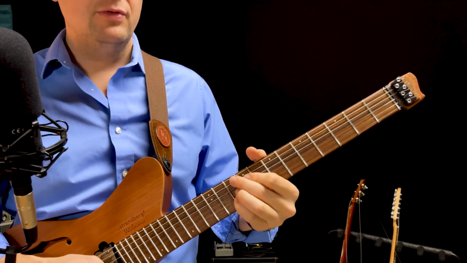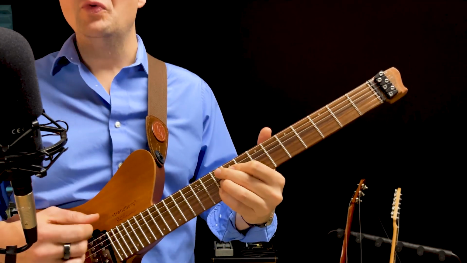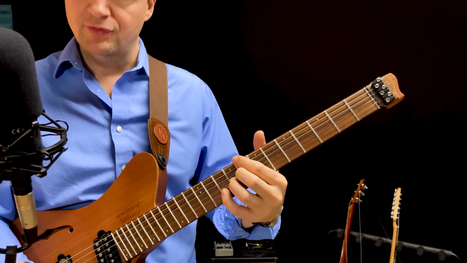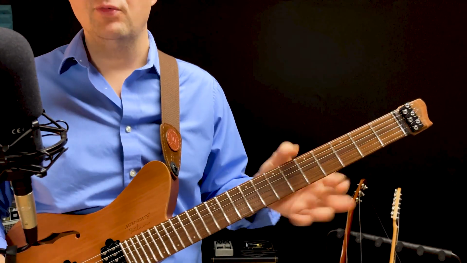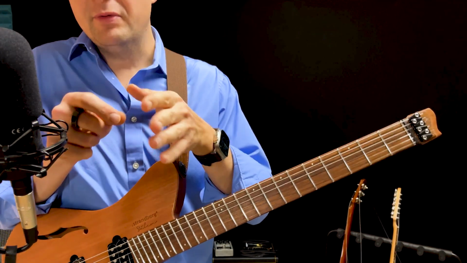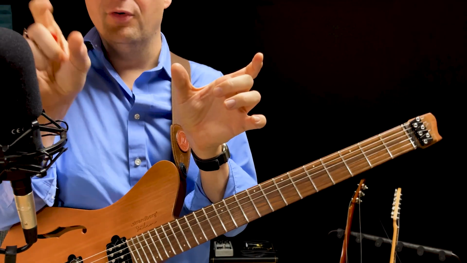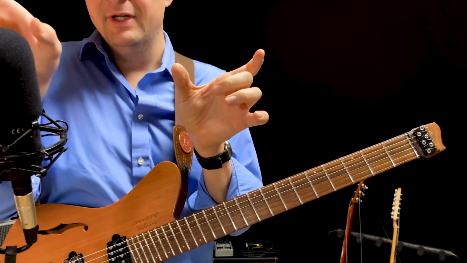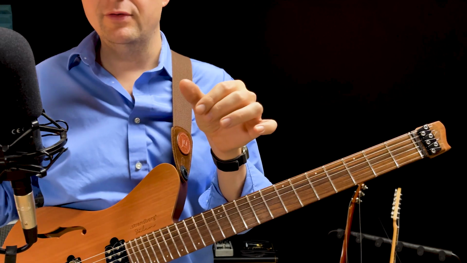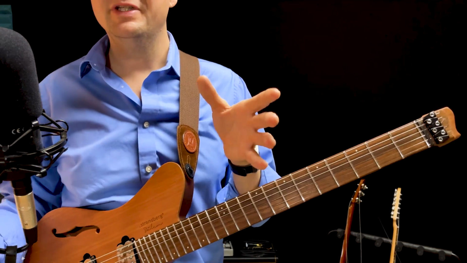1, 2, 3, 4. 1, 2, 3, 4, and 1, 2, 3, 4, and 1. Right. So what I do is I start on beat 3 of bar 12, so that the end of 4 of bar 12 is my pickup, is my jump, my launch into beat 1, which is an intermediate exercise.